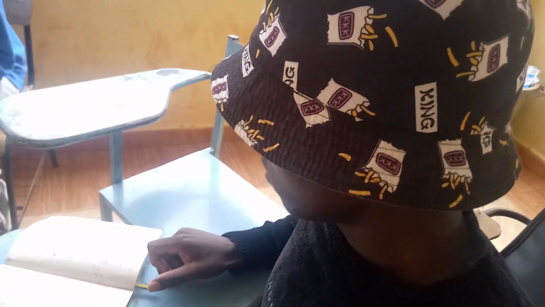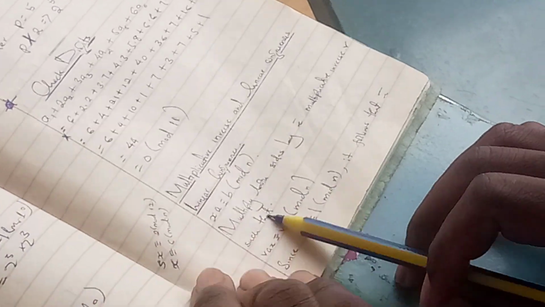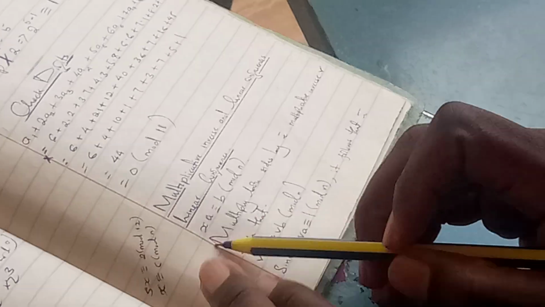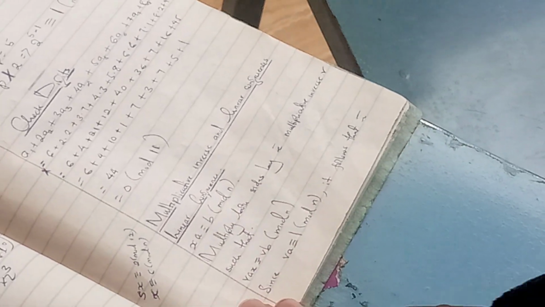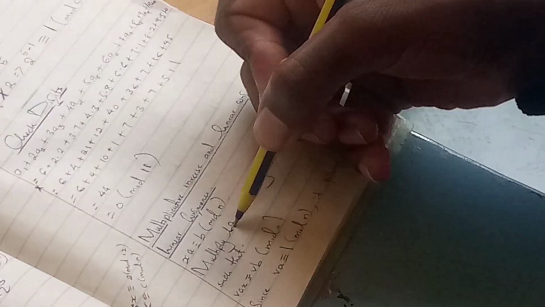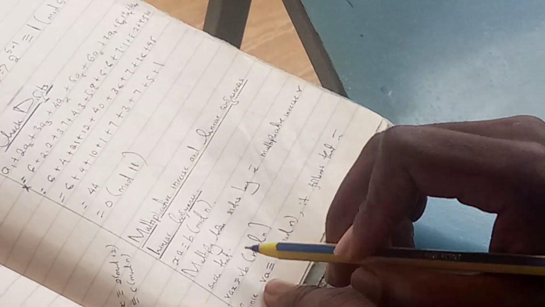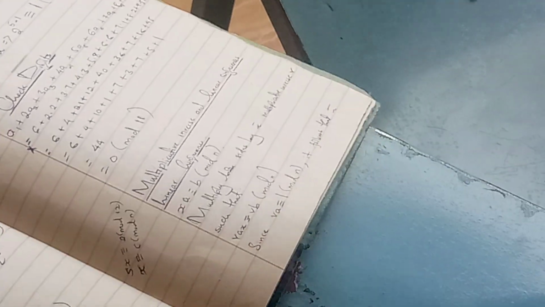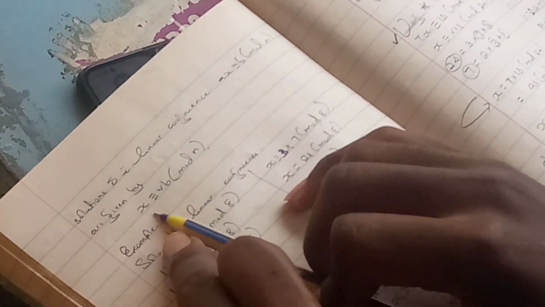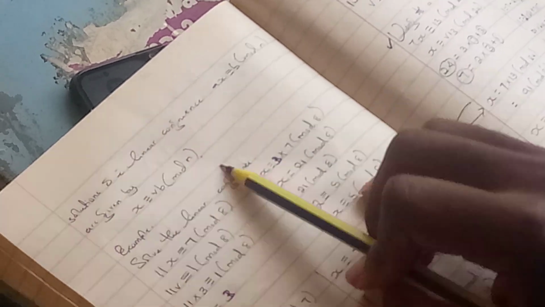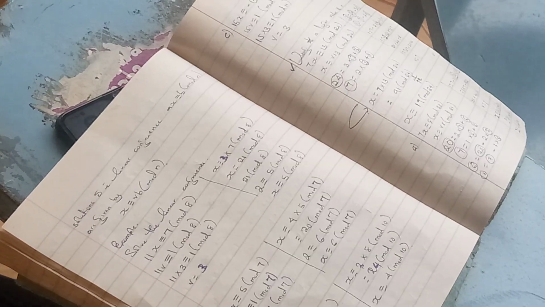So if we start to find the value of x, we will multiply both sides of this equation, A x congruent to B, by b, where b is the multiplicative inverse of A modulo n. Since the product of A and b is congruent to 1 modulo n, it follows that the solution of the linear congruence A x congruent to B modulo n is given by x congruent to Bb modulo n.